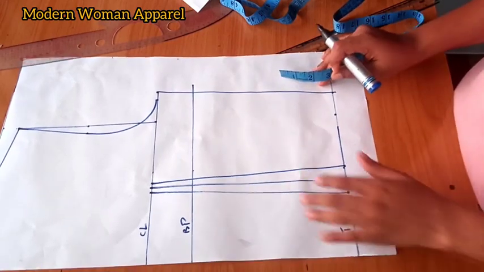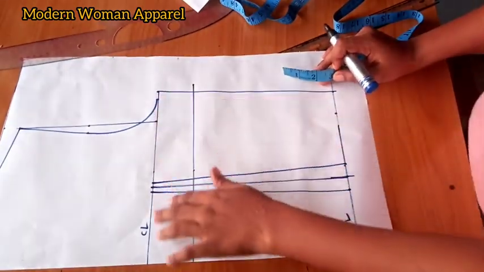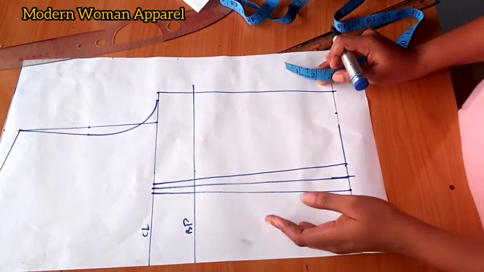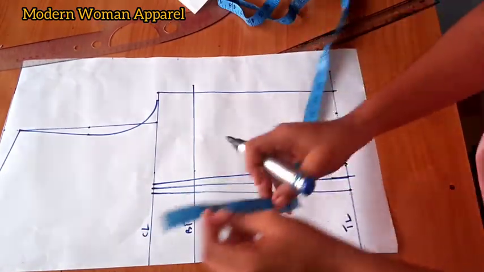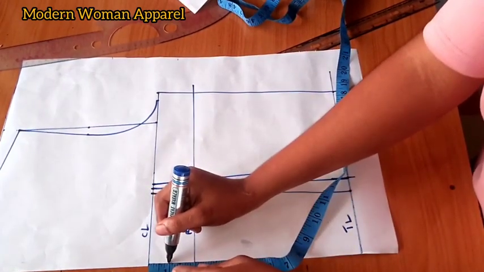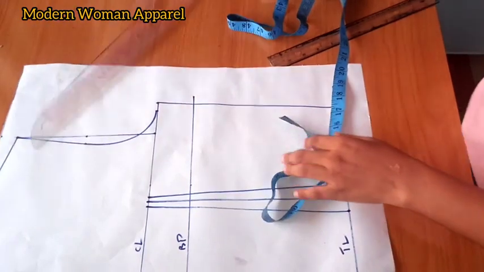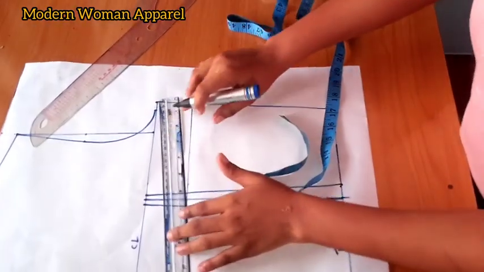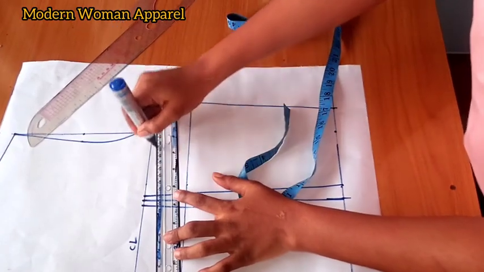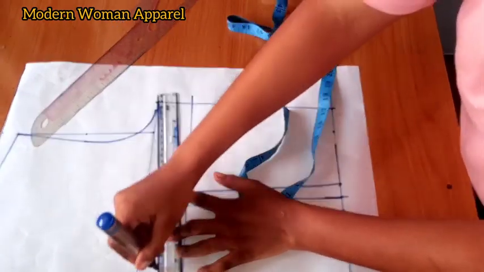So now what you're going to do is to determine if you want the back to be as straight as it is here, or you want it to go down a bit. So for me, I am coming down by 1 inch from the chest line. So if you want it to be deeper, you can come down by any inches of your choice. And from that, my 1 inch here, I'm going to connect back to the sides like this.